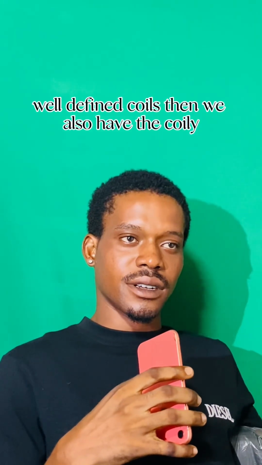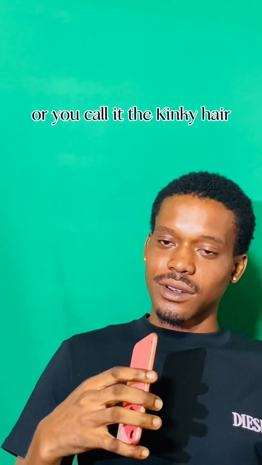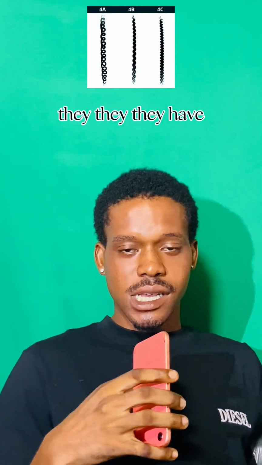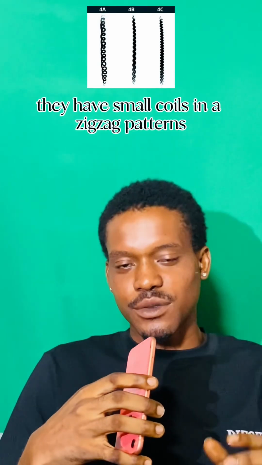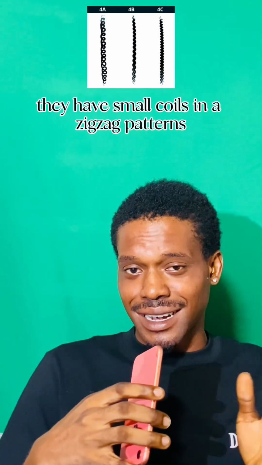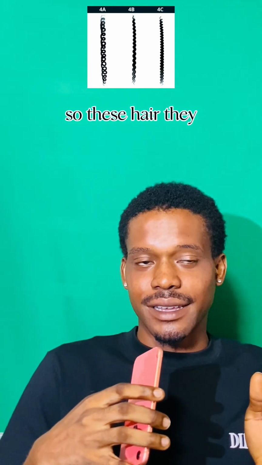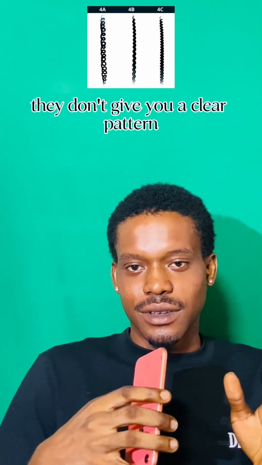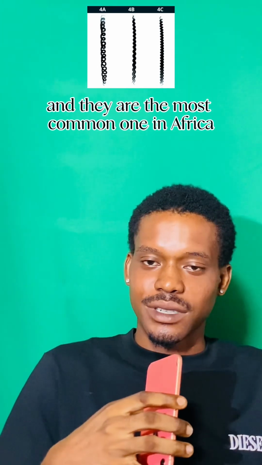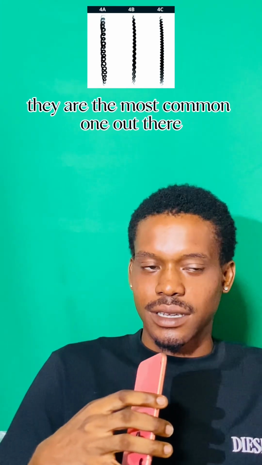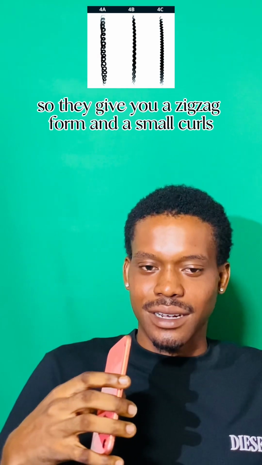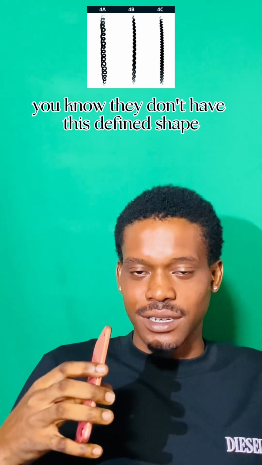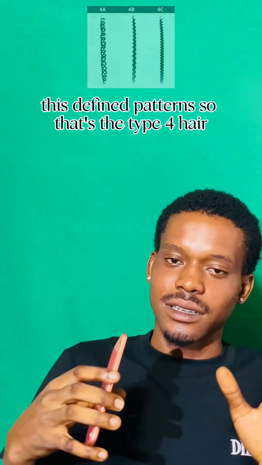Then you also have the coily, or what you call the kinky hair. That's type 4 hair. These ones have small coils in a zigzag pattern. This hair doesn't give you a clear pattern, and it is the most common one in Africa. They give you a zigzag form and small coils. They don't have defined shapes or patterns. So that's type 4 hair.